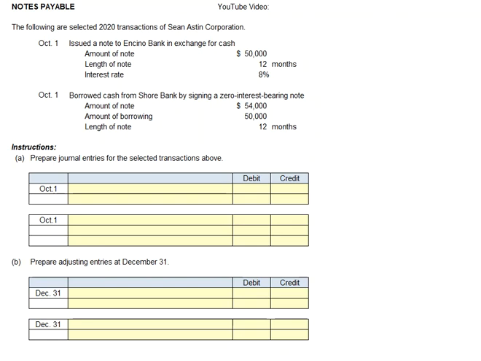For the $50,000 we received from Encino Bank, we debit cash for $50,000, and of course we credit notes payable for $50,000. We also received $50,000 from Shore Bank, but in this case we record the note, as we always do, at its face value of $54,000. The difference is a $4,000 debit to the discount on notes payable.